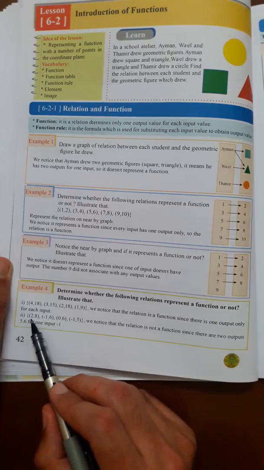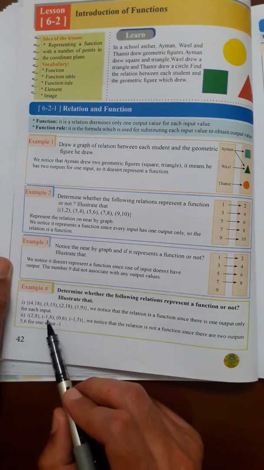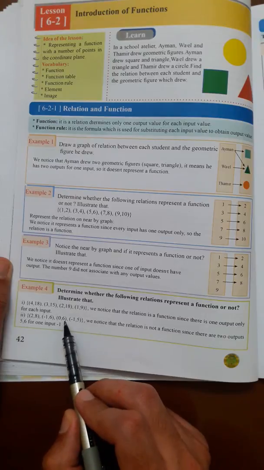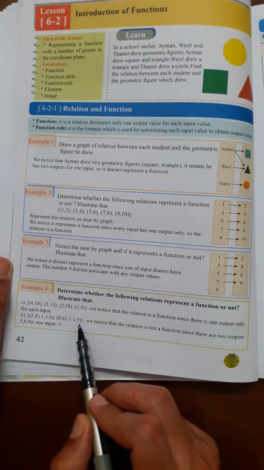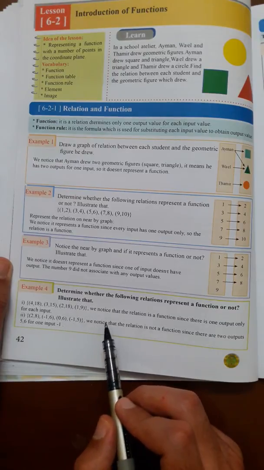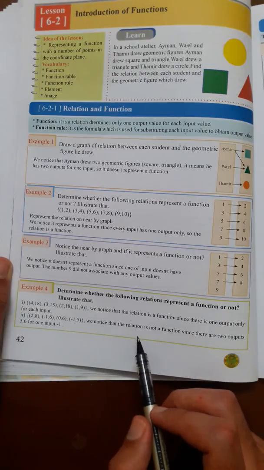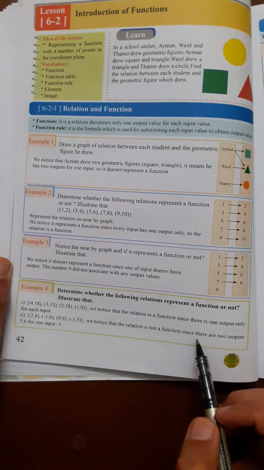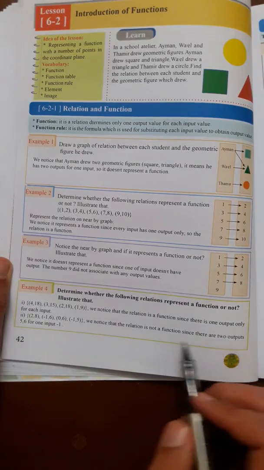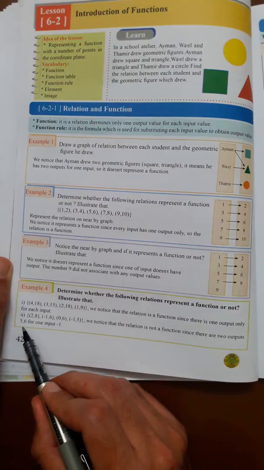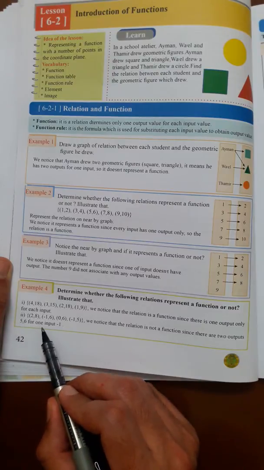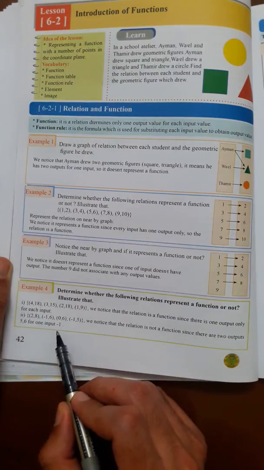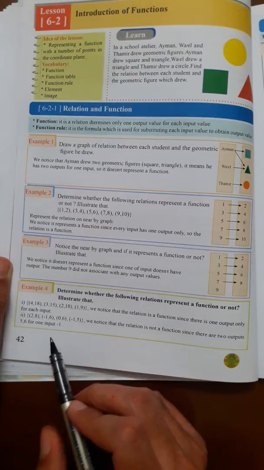The second relation is 2, 8, minus 1, 6, 0, 6, minus 1, 5. We note that the relation is not a function. نلاحظ أن هذه العلاقة لا تمثل دالة. Why? Since there are two outputs 5 and 6 for one input minus 1.